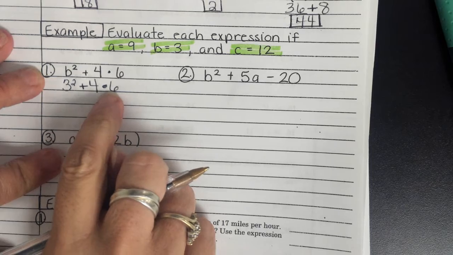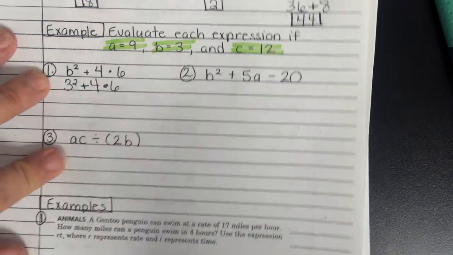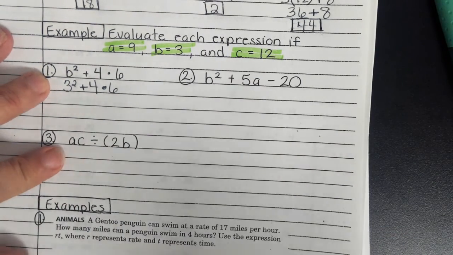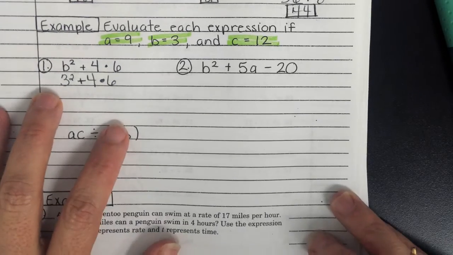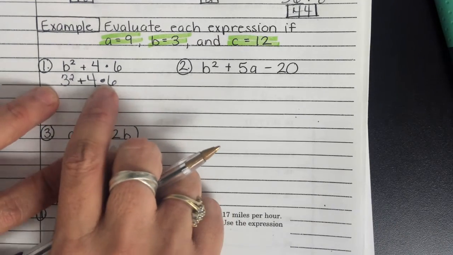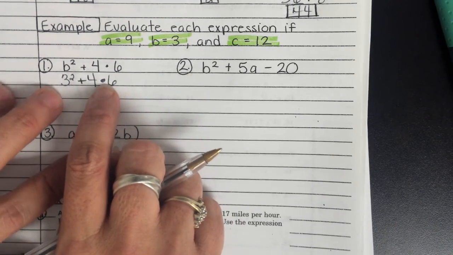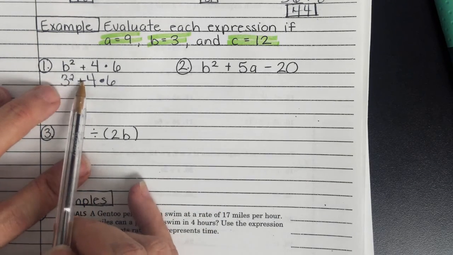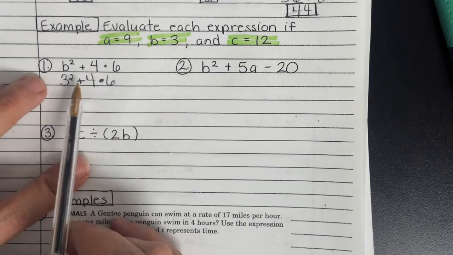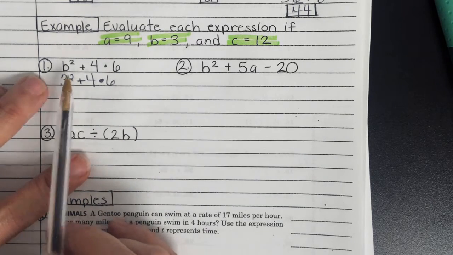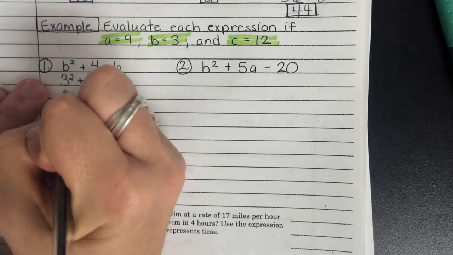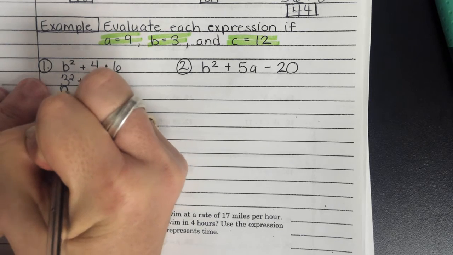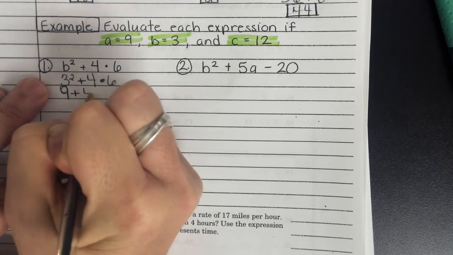Now, I'll admit, I wish they hadn't even put that dot there, but that's okay. We know it means multiply. Okay, so just keep it the way it is. If they gave it to you that way, you can keep it that way. Okay, do we want to do exponents first, plus or multiply? Exponents. And 3 squared is? 9. 3 times 3 is 9. Bring down the rest of it.